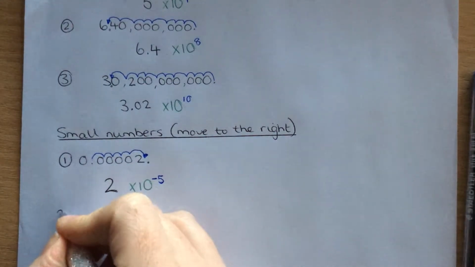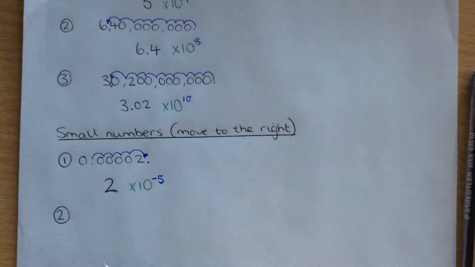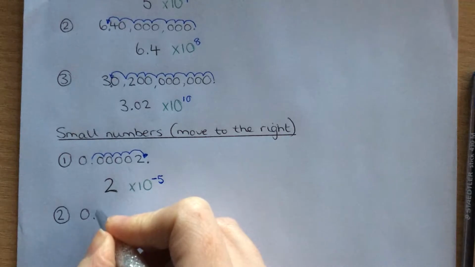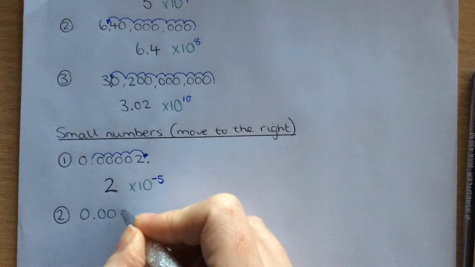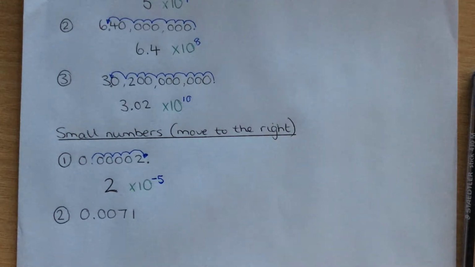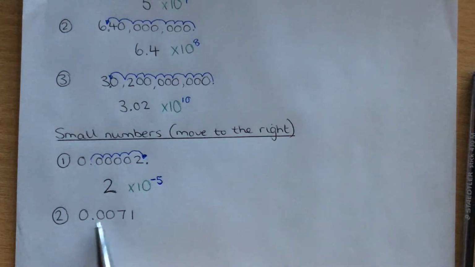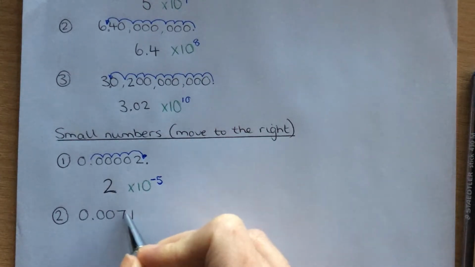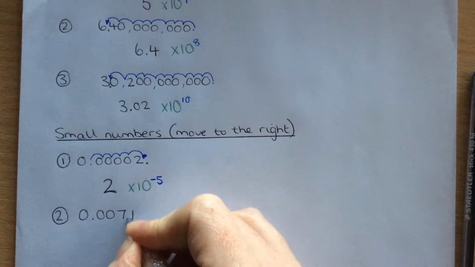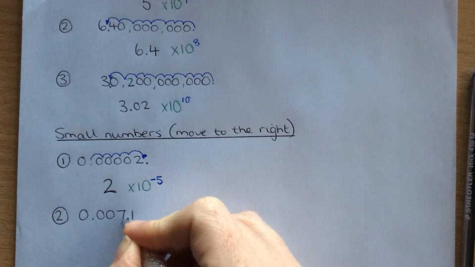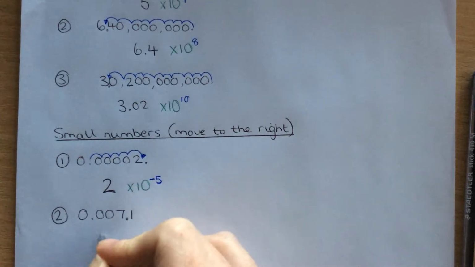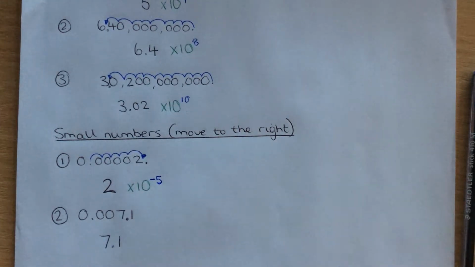Part 2. Again, a small number, we've got 0 point something. I need a number between 1 and 10, so I'm going to move my decimal to the right until I've got one whole number in front of it. So my whole number there is going to be 7.1. That's still between 1 and 10, so 7.1 is perfect.